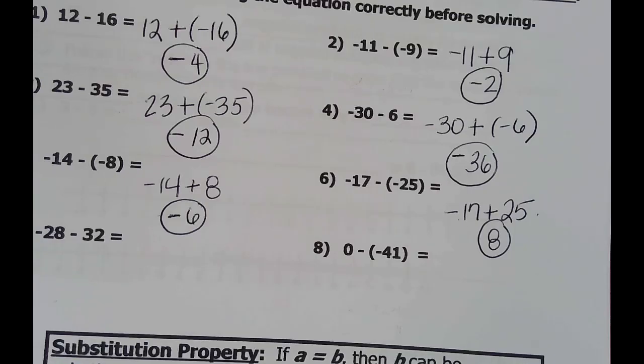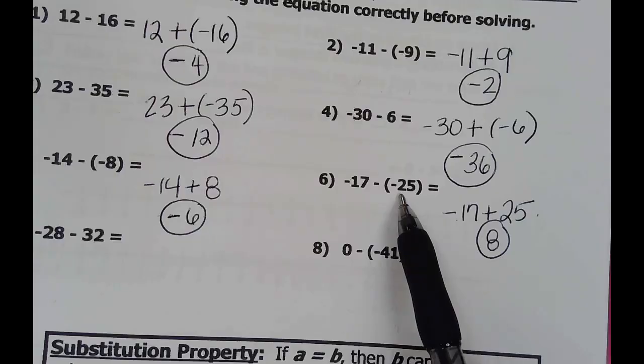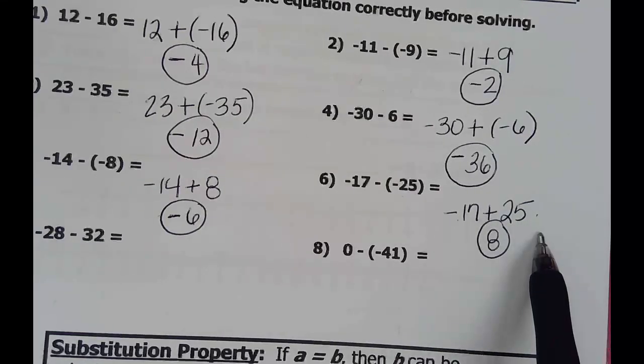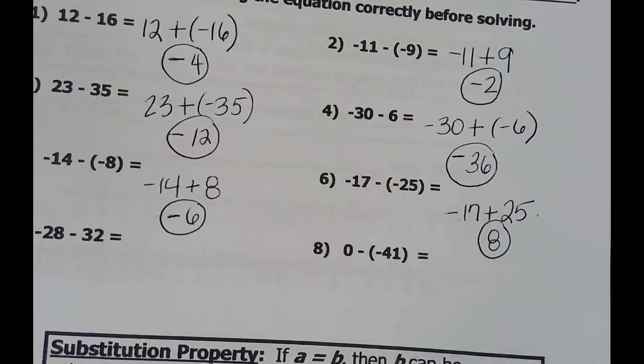The 25 was a minus. It was a negative. What's the opposite of that? Not negative. Positive. Okay, so if I have 17 negatives and 25 positives, I have more positives. That's why it's a positive 8. Because when we have subtraction, the one that comes after the sign, we change it to its opposite.